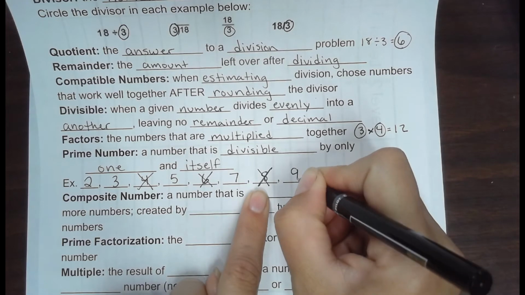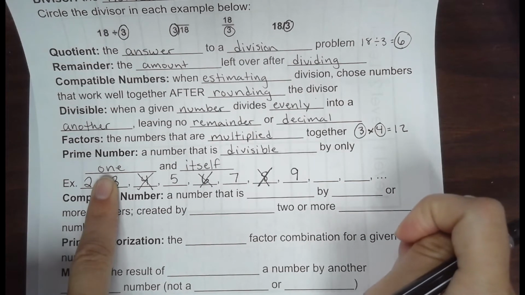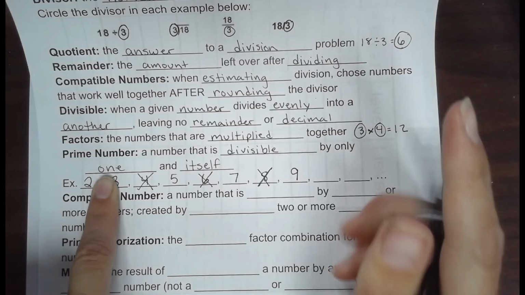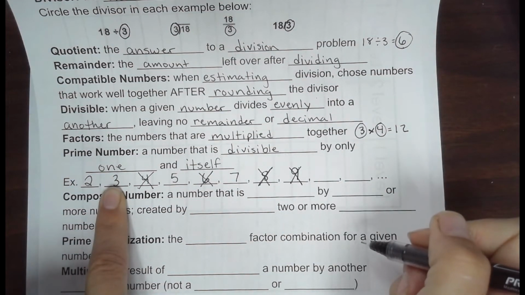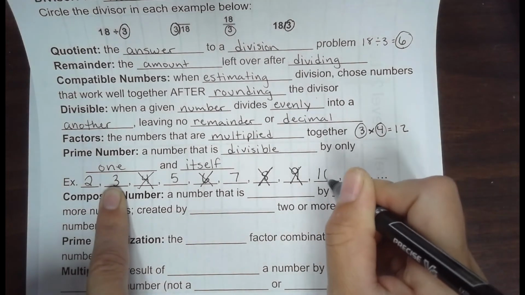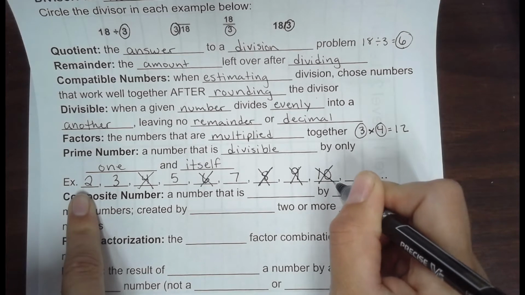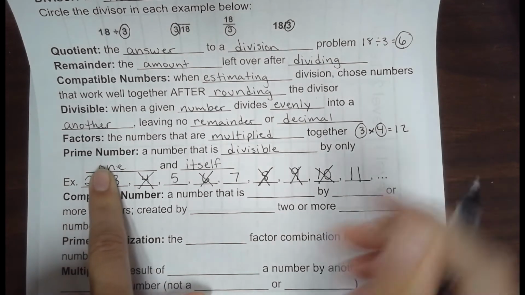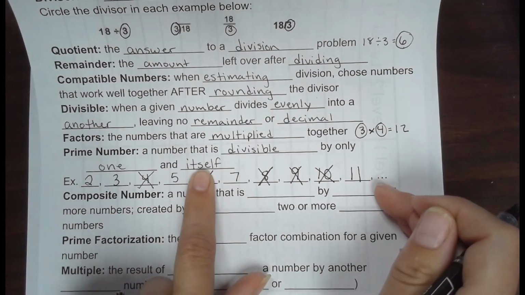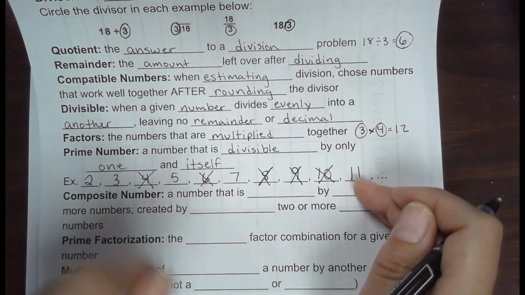So what about 9? I can divide it by 1. I can divide it by itself, which is 9. Is there anything else that divides into 9? Don't be fooled. 3 goes into 9 as well, so 9 is not a prime number. 10? Well, 10's even. 2's going to go into it, so that would not be a prime number. How about 11? I can divide by 1, and I can divide by 11. Is there anything else that goes into 11? Not evenly, so 11 is prime.